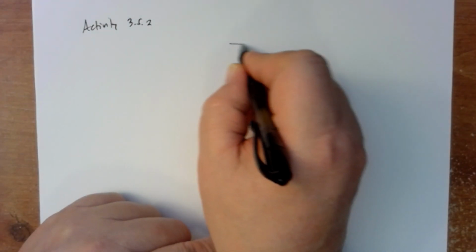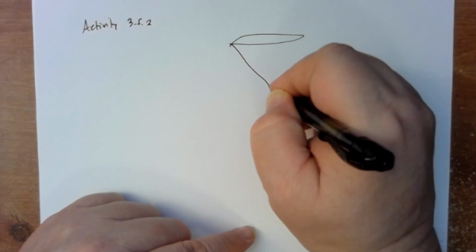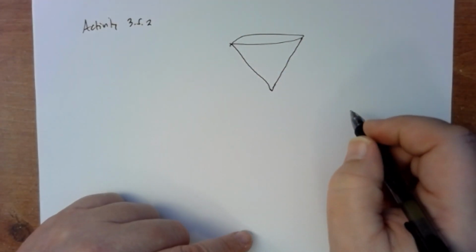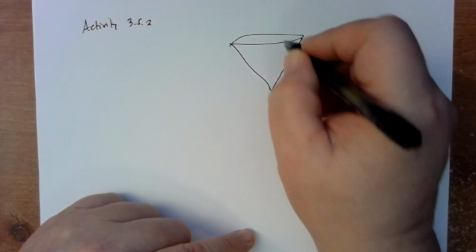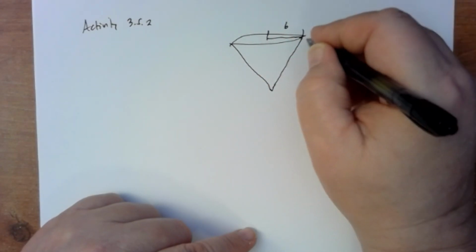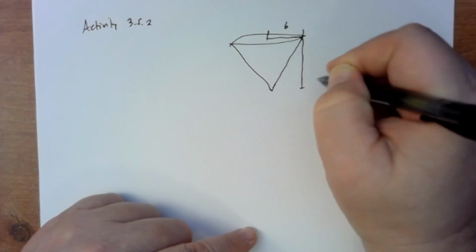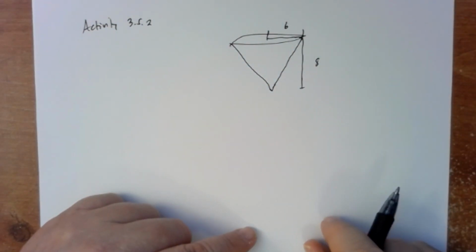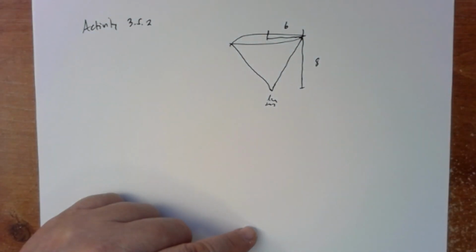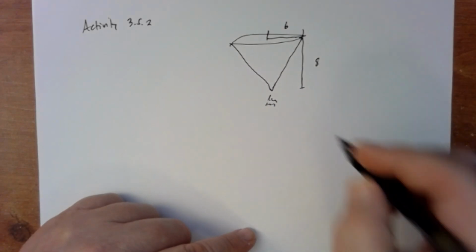Okay, and so we have an inverted cone, and we're told that it has a radius of 6 units, whatever units it's using, and a height of 8. And so the idea here is that water is leaking out of the bottom. Oh, I'm sorry, water is being pumped in.